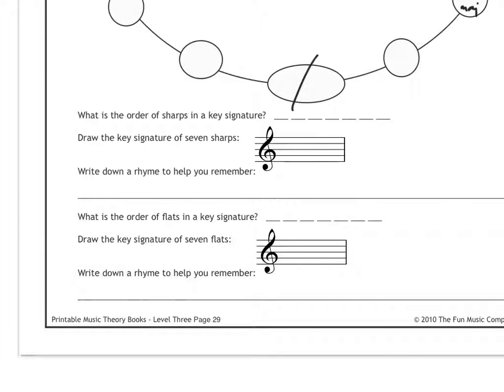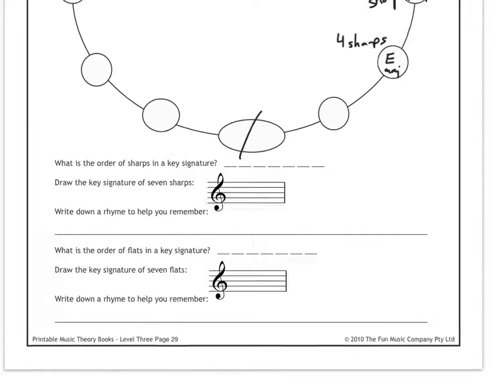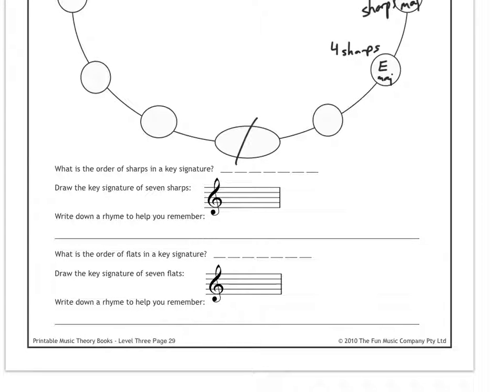Very accessible information, because you need to know this page pretty well to be able to move quickly and easily through this unit and a lot of other theory stuff that we're going to do. So especially if this is new for you, take an extra amount of time learning that circle of fifths and really solidifying it.